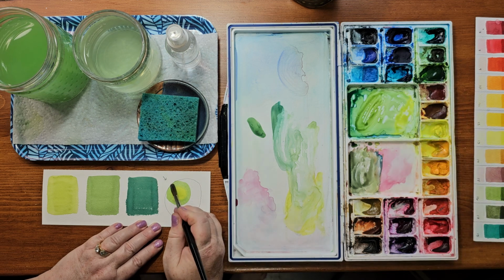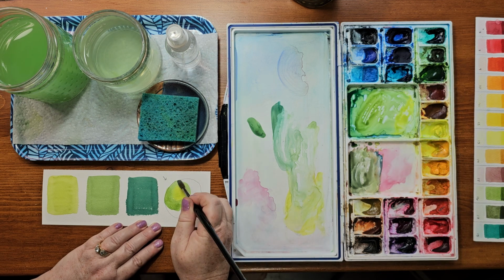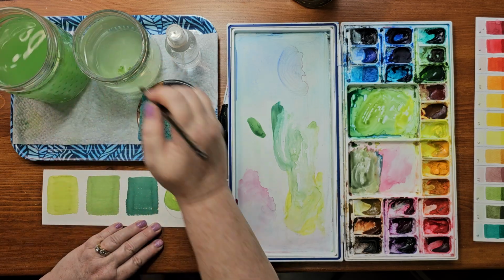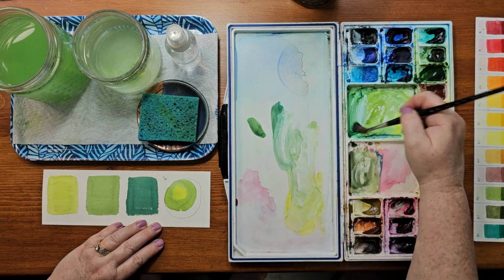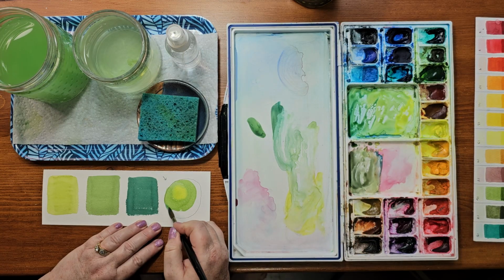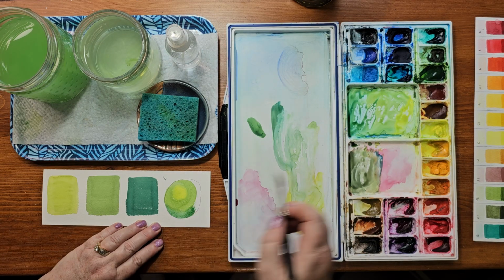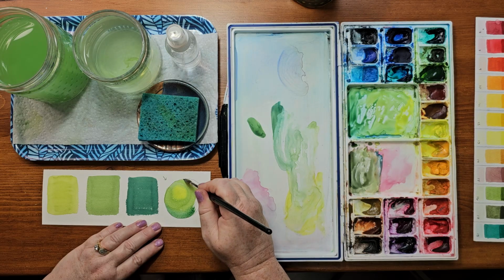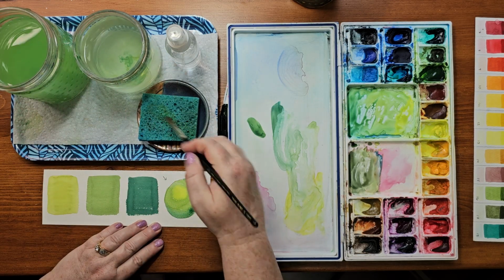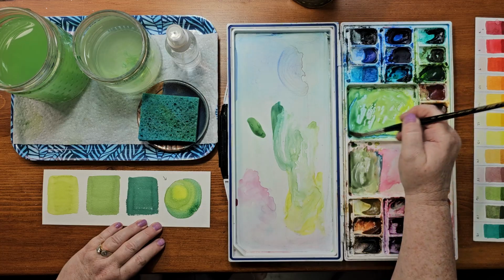Do a little darker of my, little less water, a little more paint there. And now to develop my deeper area, I'm going to add that blue in there. So I've got a nice blue-green. That's what's going to pull in my temperature. Okay, and let's charge in.